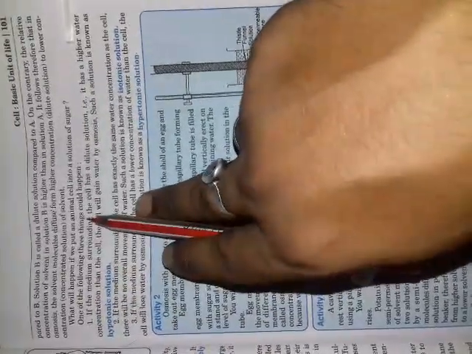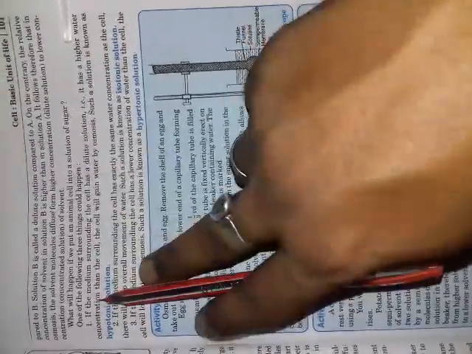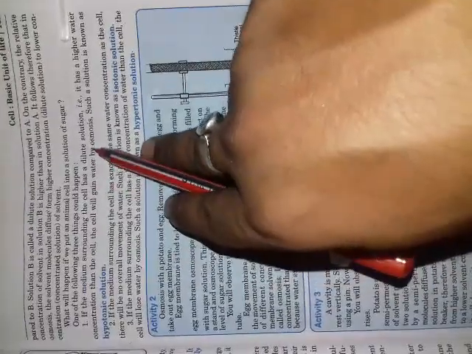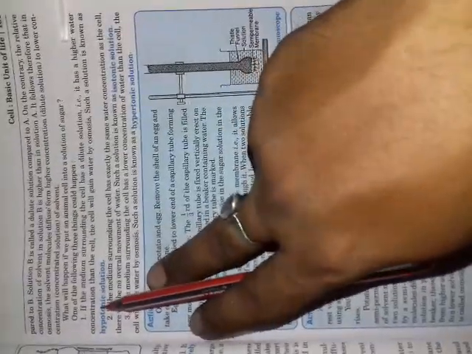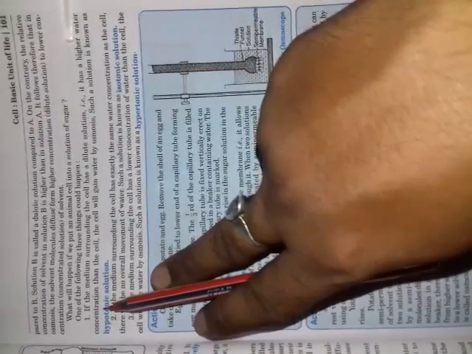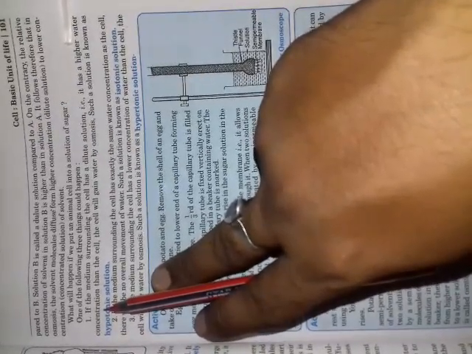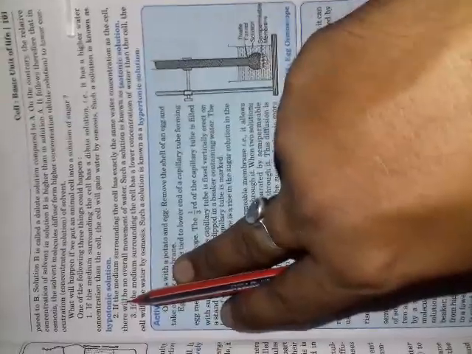And what will happen when we put an animal cell into a sugar solution? One of the following three things could happen. If the medium surrounding the cell is a dilute solution, it has a higher water concentration than the cell, and the cell will gain water by osmosis. Such a solution is known as a hypotonic solution.